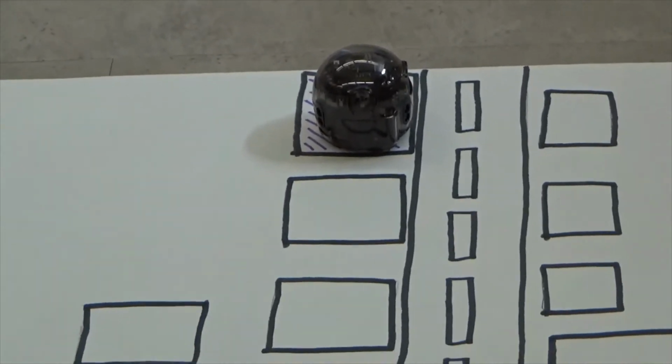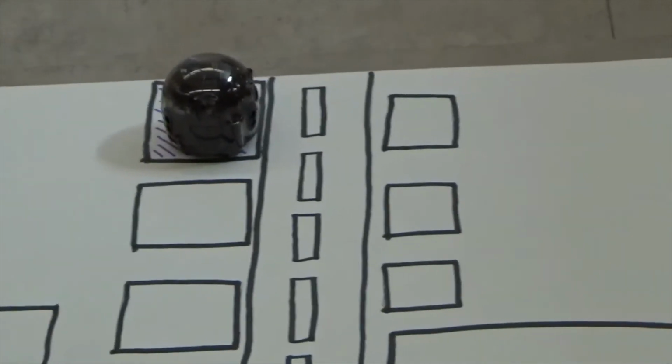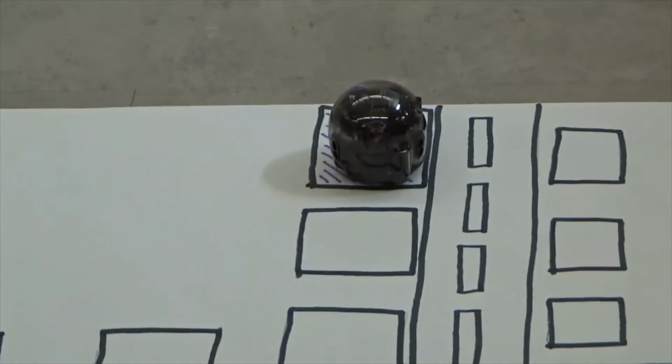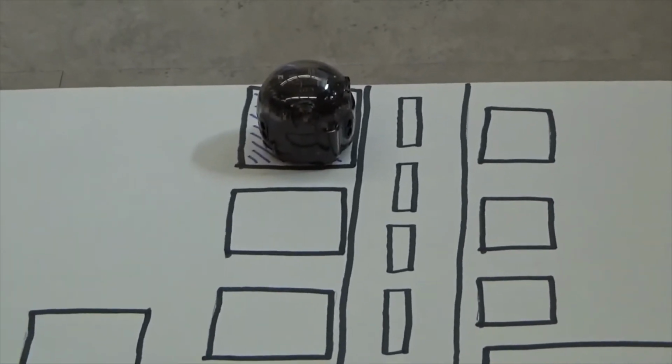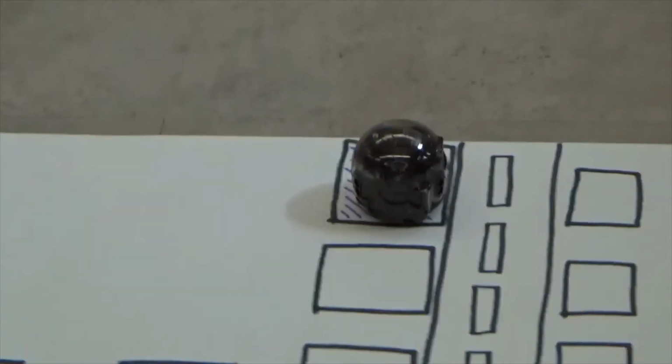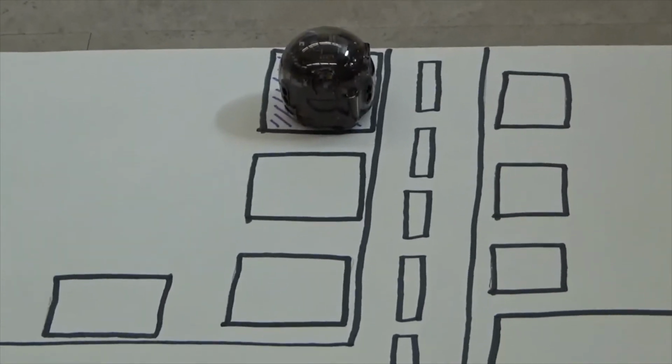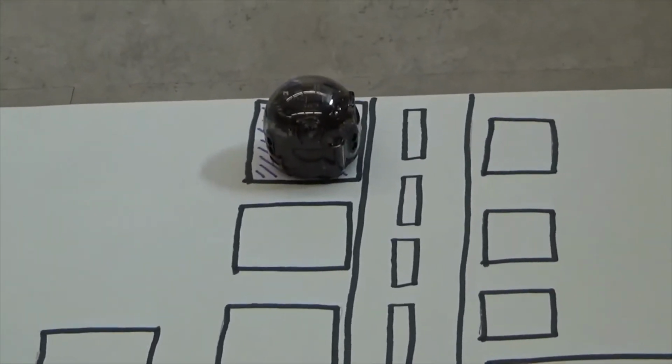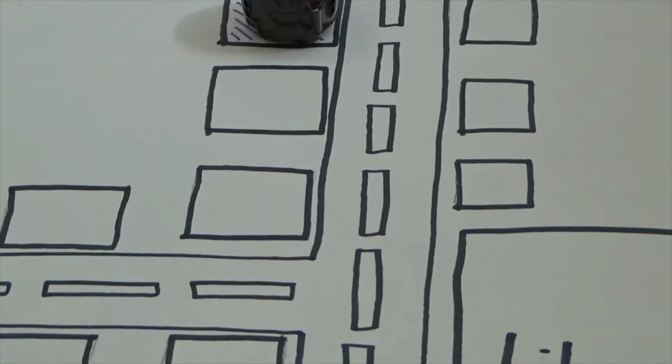You can do whatever you please with your Ozobot. But anyway, I hope you enjoyed those demonstrations on how to program your Ozobot to get to different places in the city. Next month's meeting, I am going to show you the same concept, but this time using a Spiro Mini, not an Ozobot.